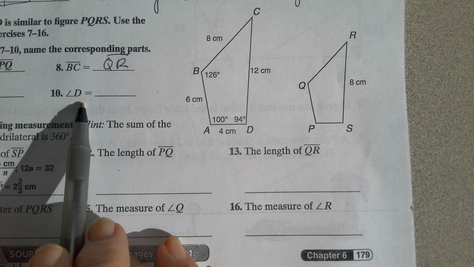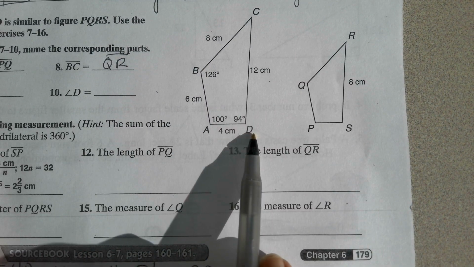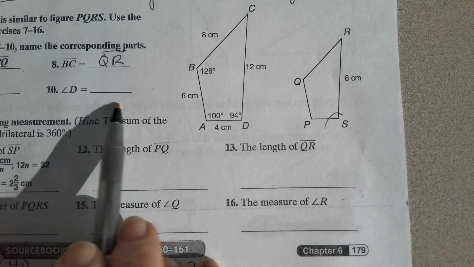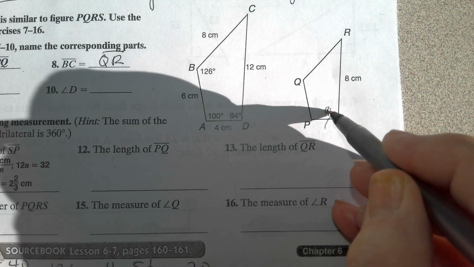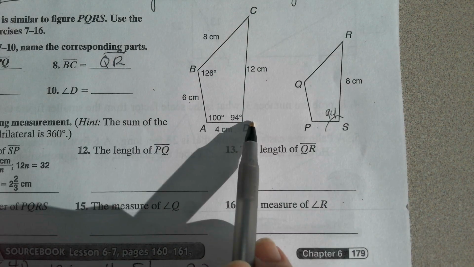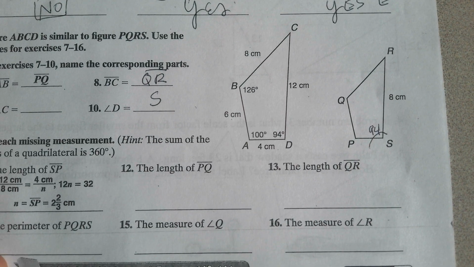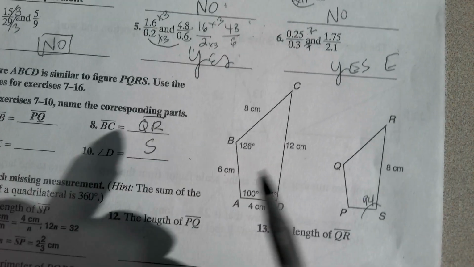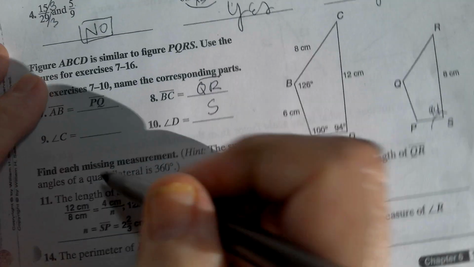And on angle D, what angle do you think corresponds over here to the angle D? S. The angle S. And by the way, if this is 94 degrees, over here, this is going to be 94 degrees. The angles are all the same. The sides are different, but proportional. So this is going to be corresponding to the S. And then what corresponds to the angle C? R. It's the angle R.